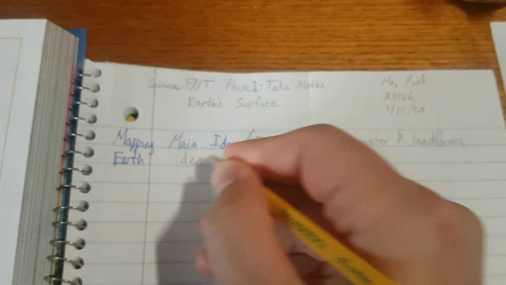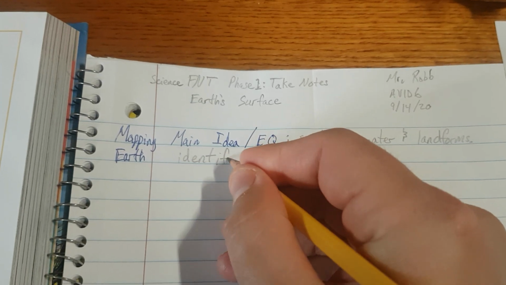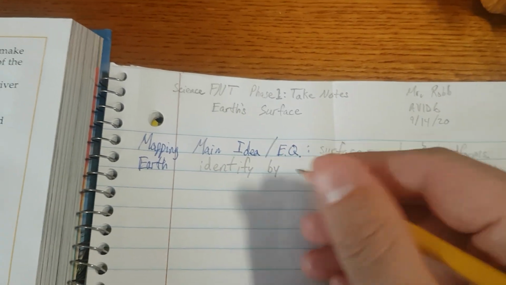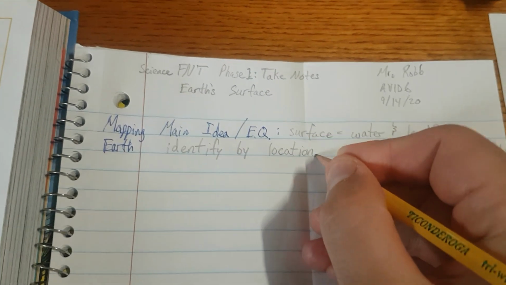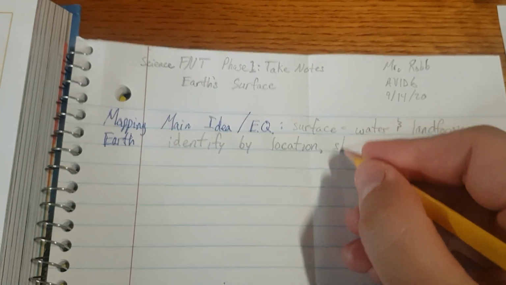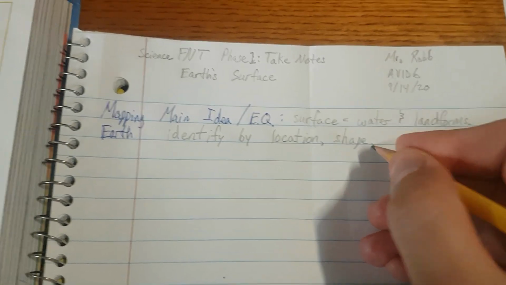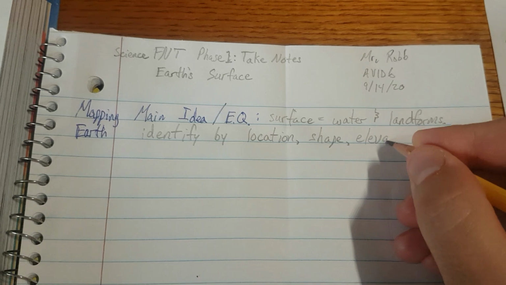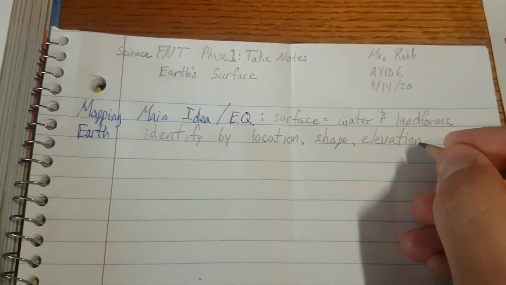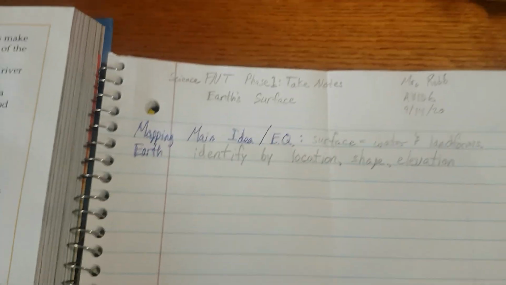Identify, I-D-E-N-T-I-F-Y, by location, L-O-C-A-T-I-O-N, shape, S-H-A-P-E, and elevation, E-L-E-V-A-T-I-O-N, elevation. Yes, okay.